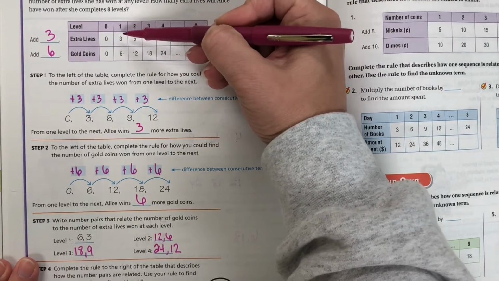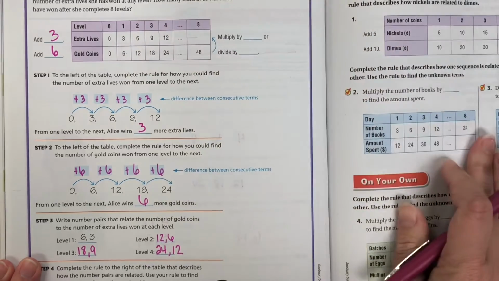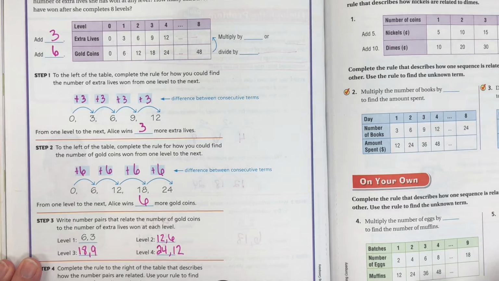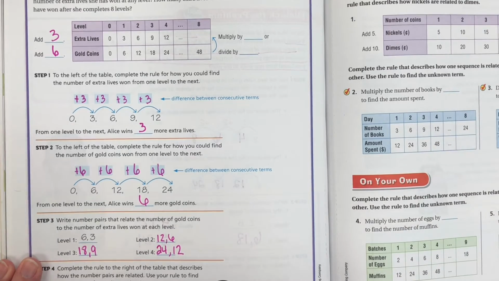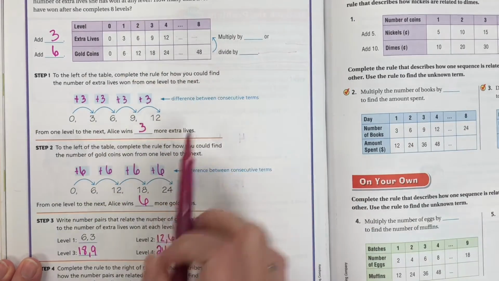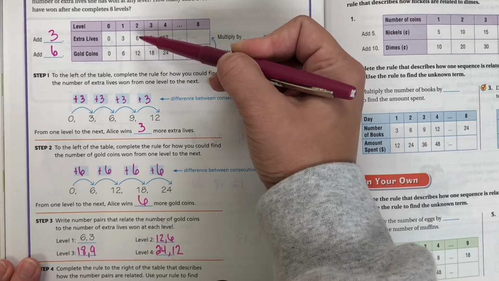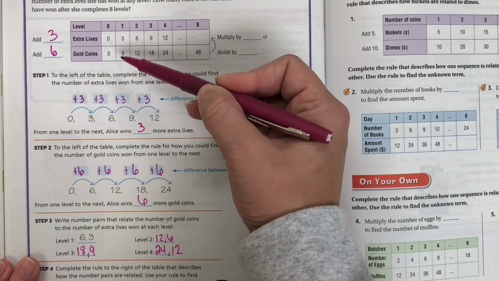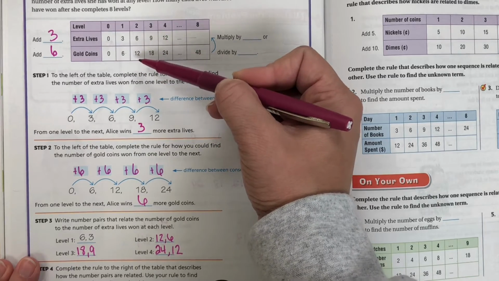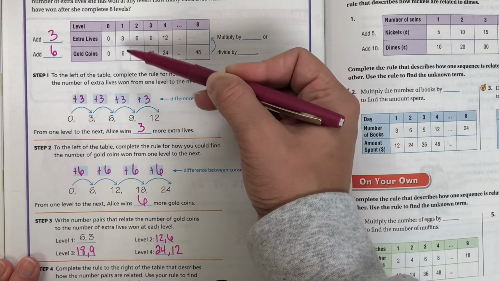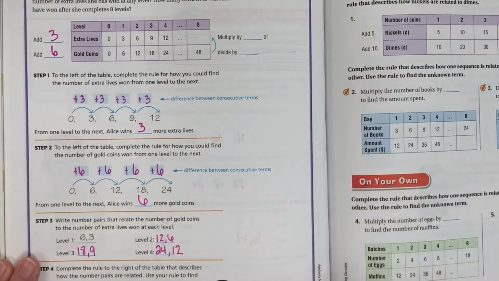So I know that 3 is related to 6. There are different ways. 3 plus 3 is 6. Or you can do 6 divided by 3. There are different ways they are related. So I'm going to go to the next one. I know that 3 plus 3 gives me 6. 6 plus 6 gives me 12. 9 plus 9 gives me 18. So I know that we are multiplying these by 2.